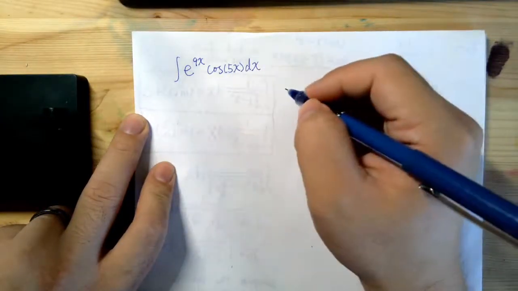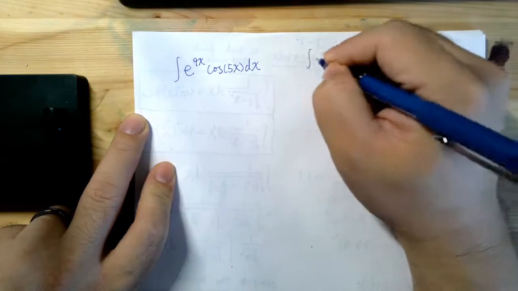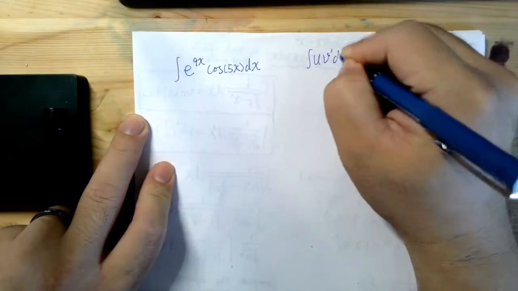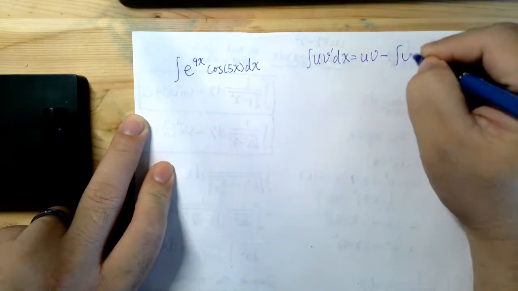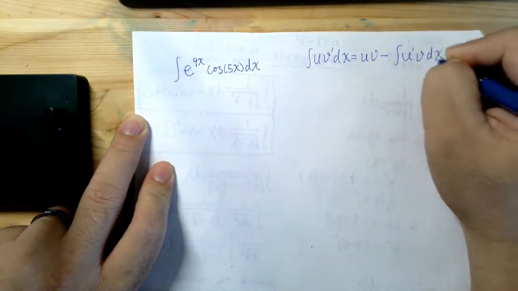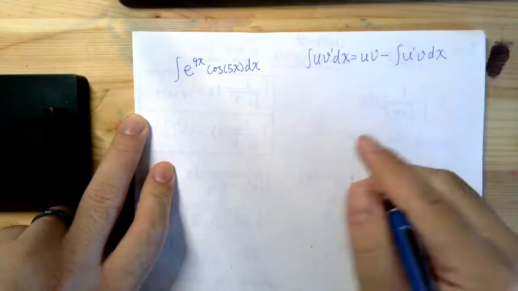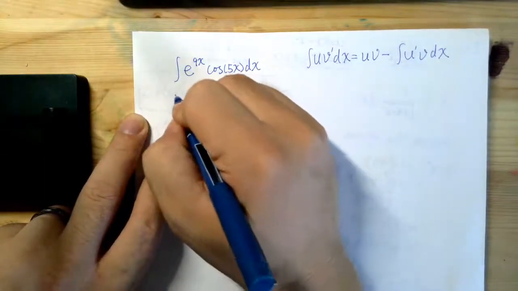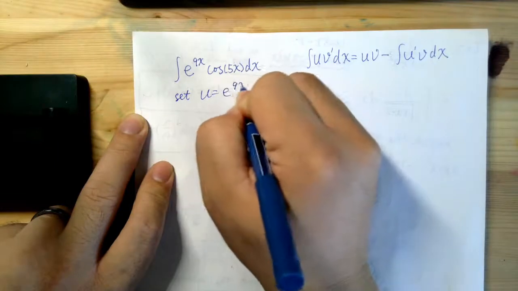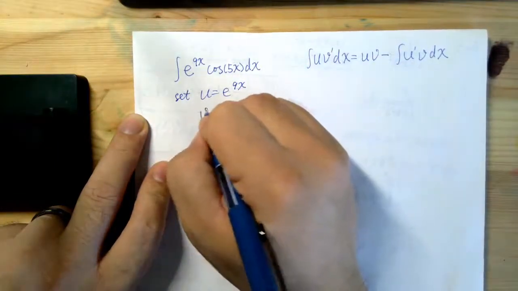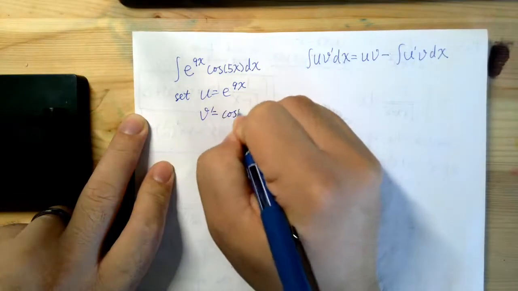So I can write the integral of u v prime dx equals uv minus the integral of u prime v dx. Okay, that's the integration by parts. So we can set u equals e to the power 9x, and v prime is cosine of 5x.